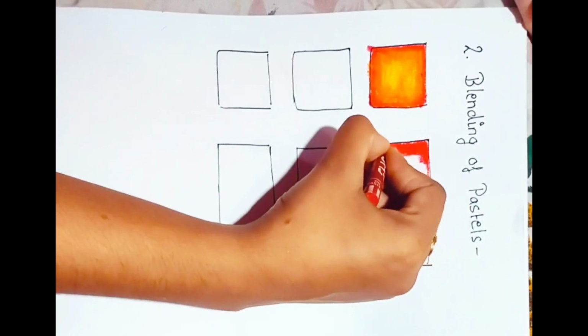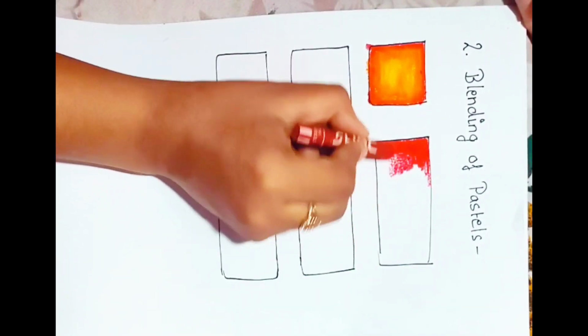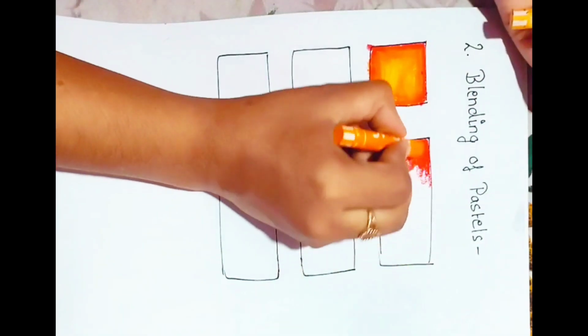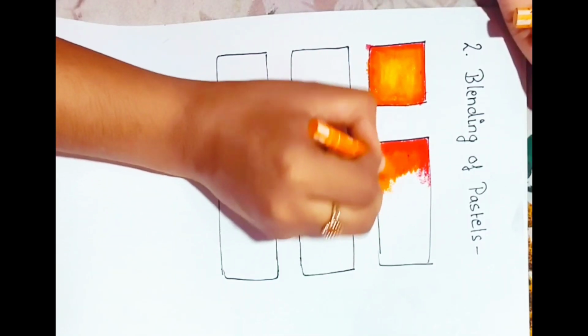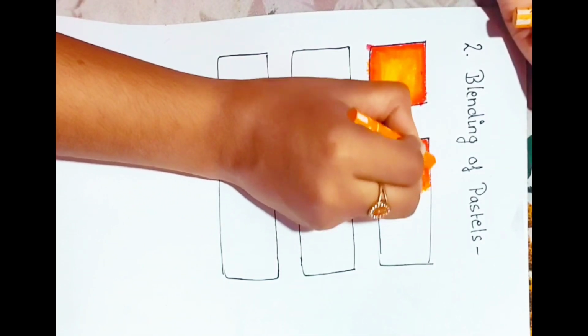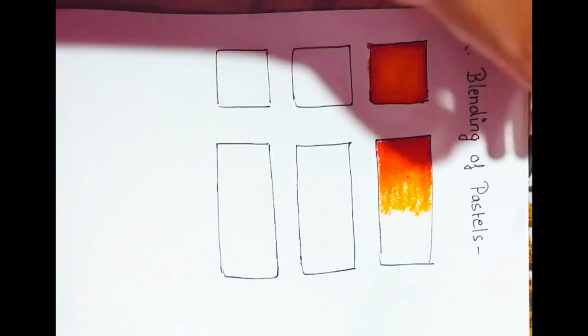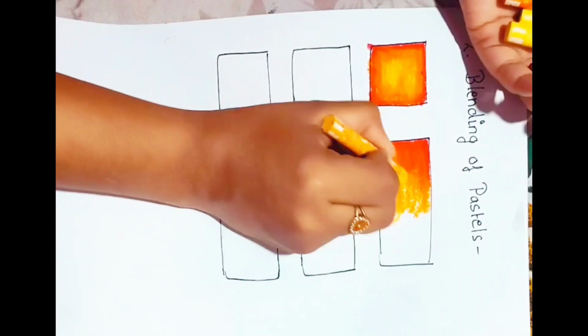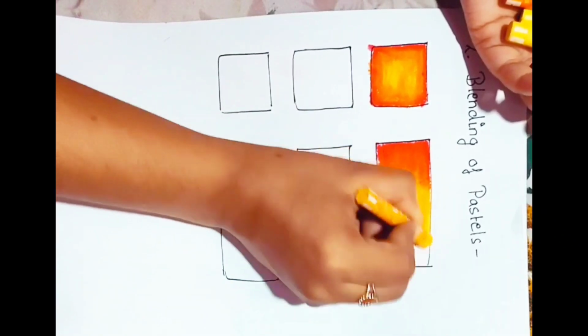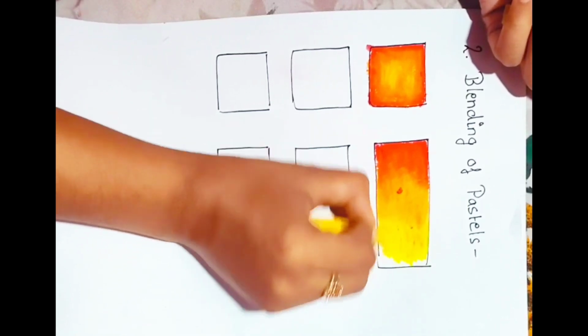You would certainly find that you can blend oil pastels really well. So here, as I did, I started with red, then smudged it a little bit, and then orange, and similarly I'll do it and mix it. You can just go horizontally, vertically, inside, outside. Where the light lies, you have to draw pictures like that only.